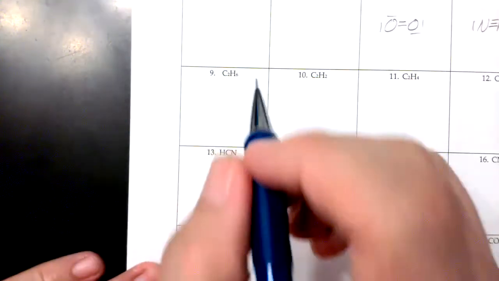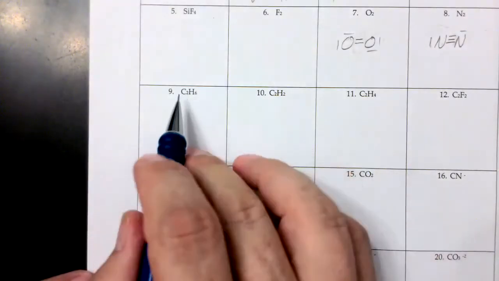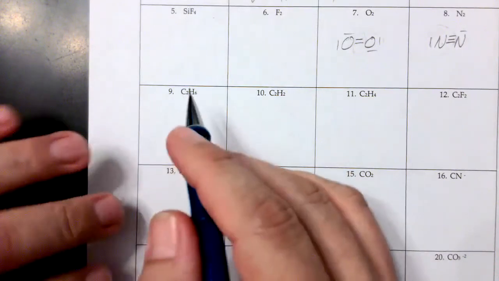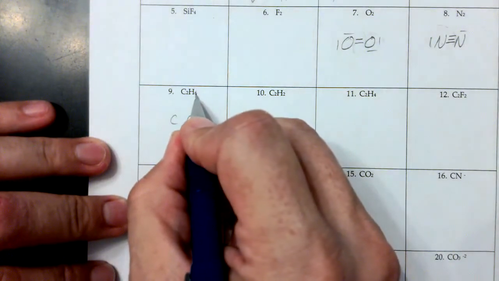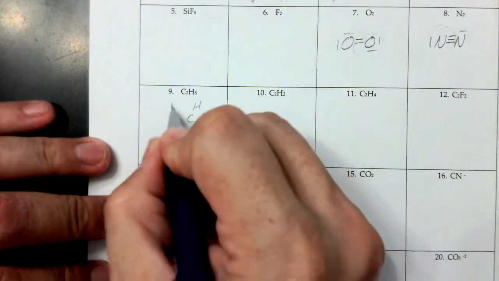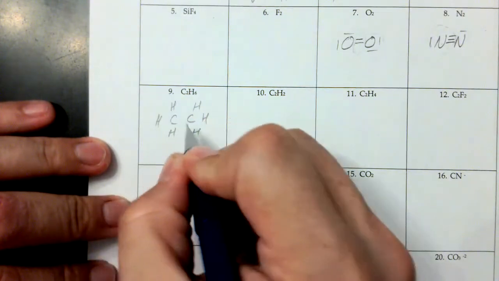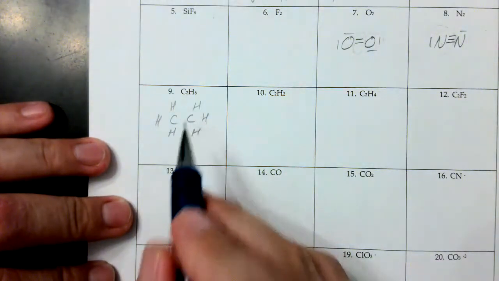On 9, what you might not know, I don't know why you would know this, nature likes to make carbon strings, and I guess even 2 is a string, so to speak. So what you're going to get is C and C, and then 3 H's on each carbon. They divide up evenly, H, H, H, so that these 3 are stuck to this carbon and these 3 are stuck to this carbon.